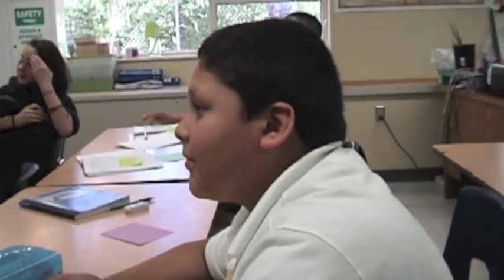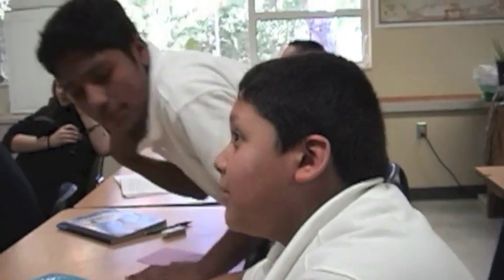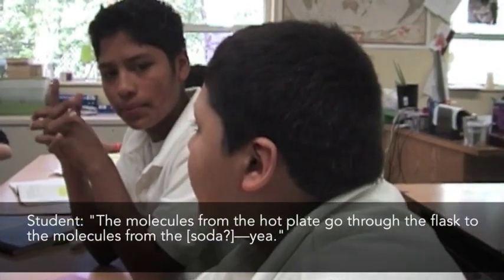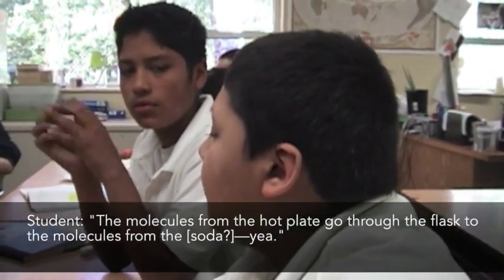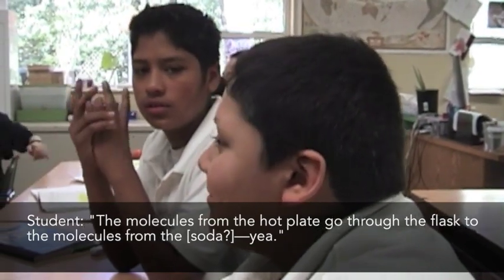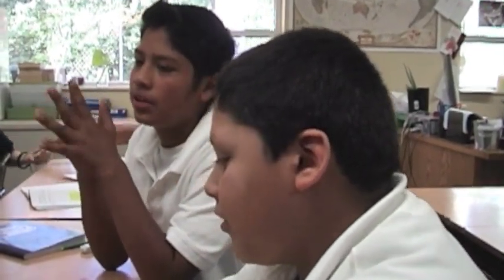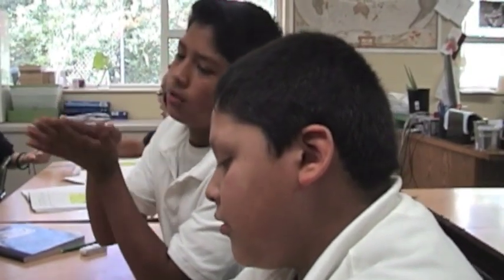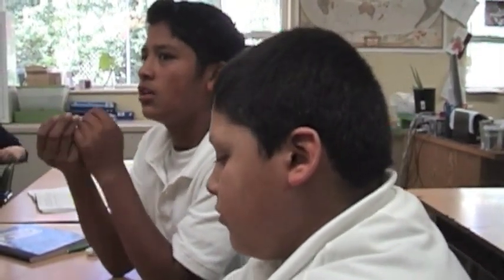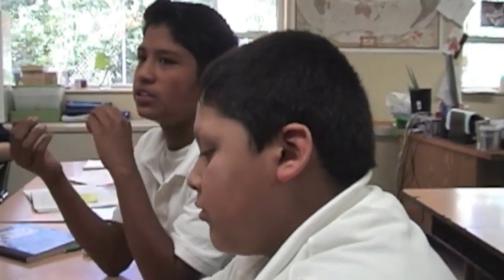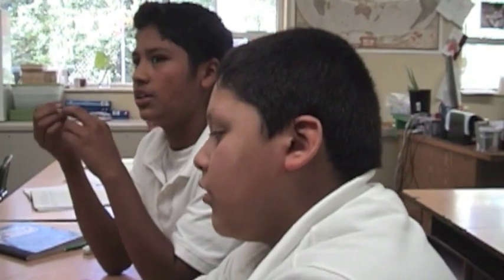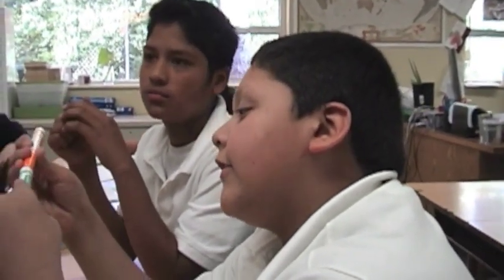Hey Raul, come here for one second. So I want you to turn and tell Raul your idea. The molecules from the hot plate go through the flask to the molecules from the... So like the molecules from the plate burned it, which was already interacting with the flask. So it started to make that burn up, and that passes to the molecules in the soda. They're like magnets, they could connect to each other.